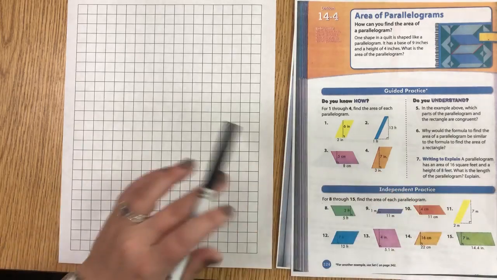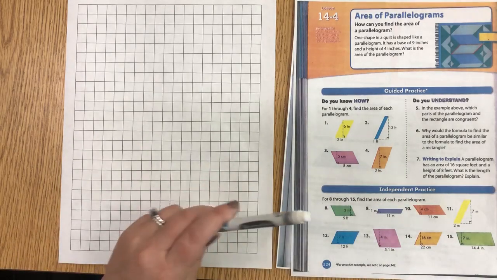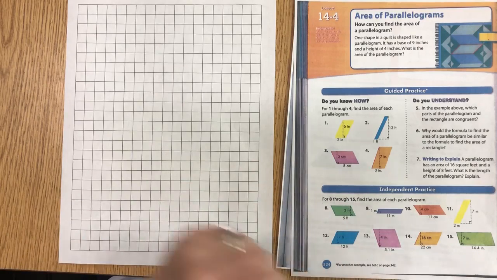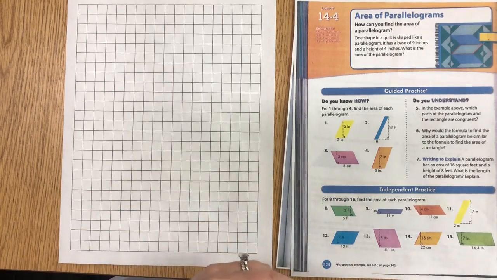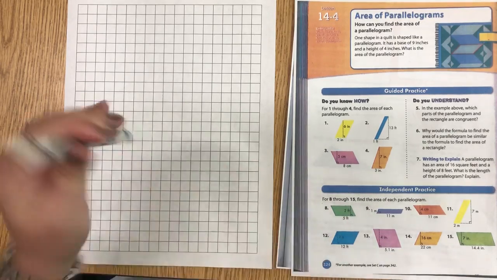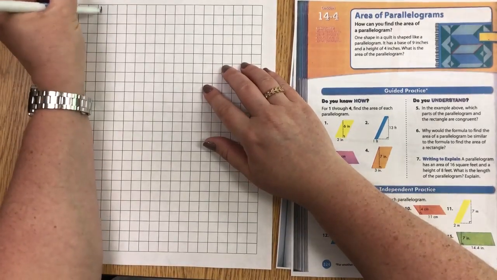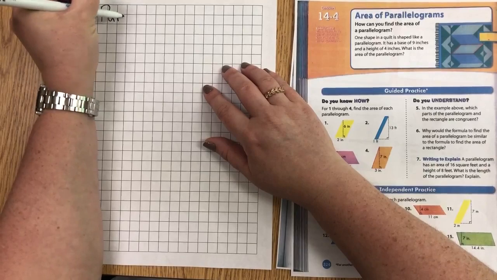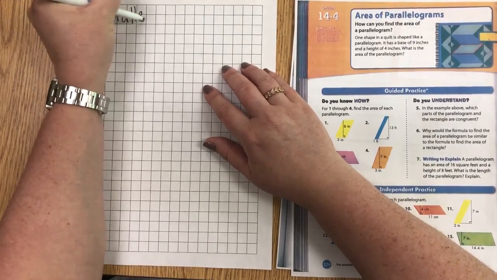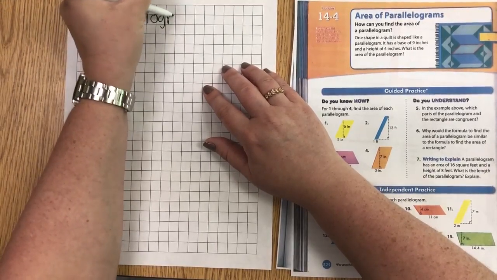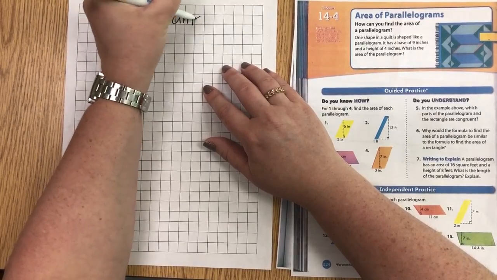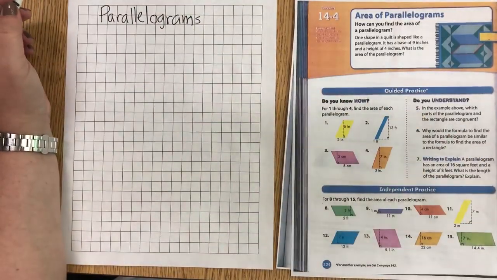All right, so this is part 2 of area that we're talking about. So today we're looking at parallelograms and triangles. We're going to start with parallelograms. Parallelograms, they sound pretty fancy, and there are really a lot of letters in them, but they're not that hard to deal with.